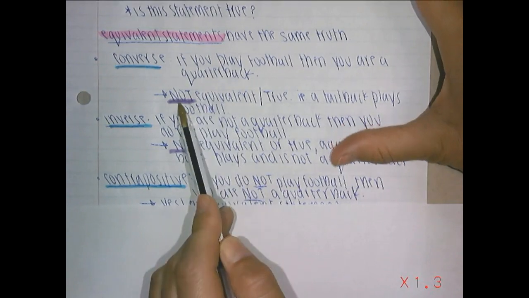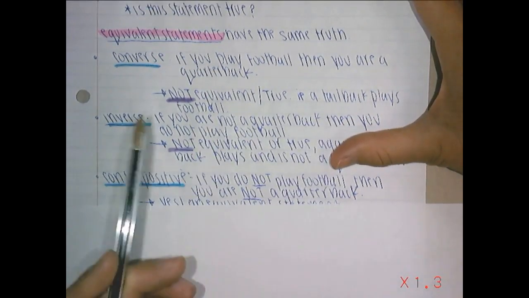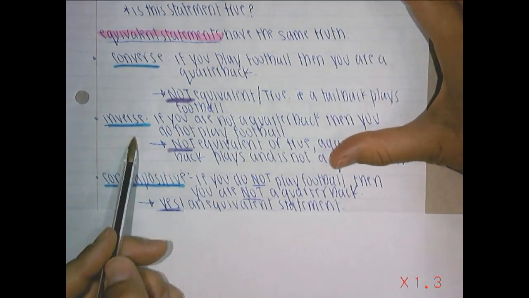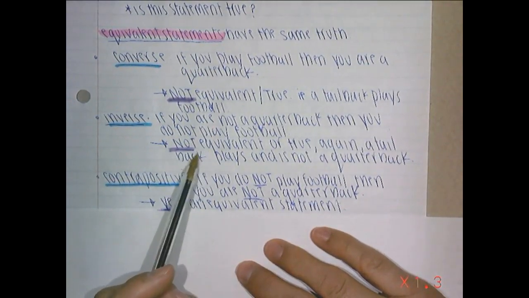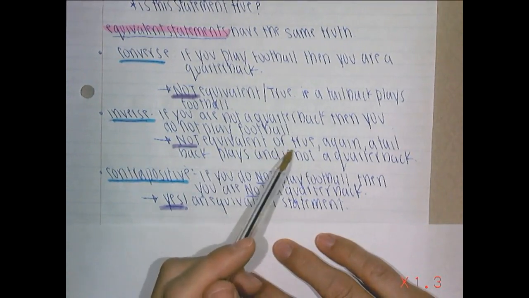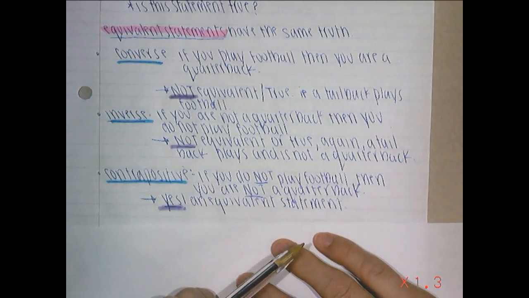No, not equivalent, because a tailback plays football, and they're not the quarterback. Now the inverse: if you are not a quarterback, then you do not play football. Again, not equivalent or true, because a tailback plays and is not a quarterback.